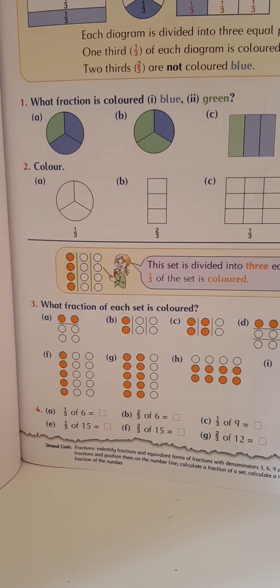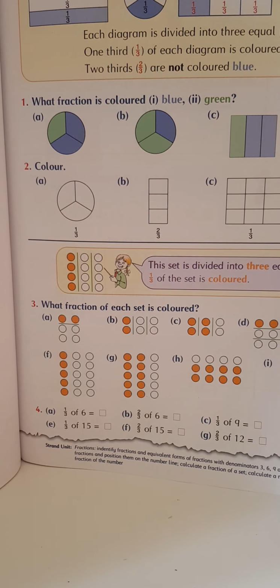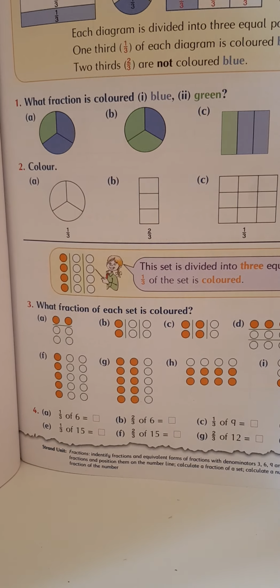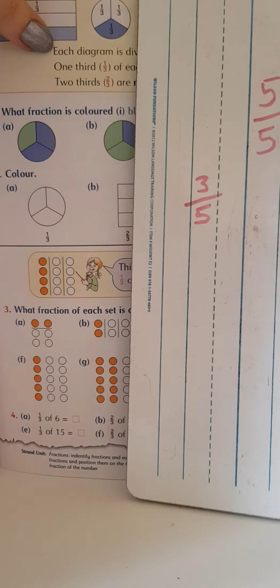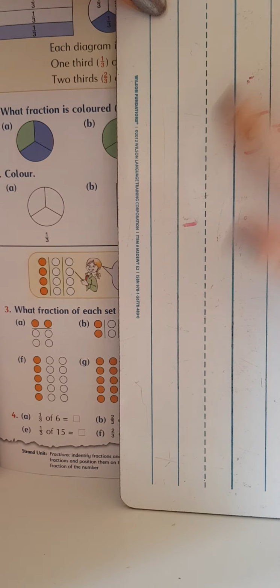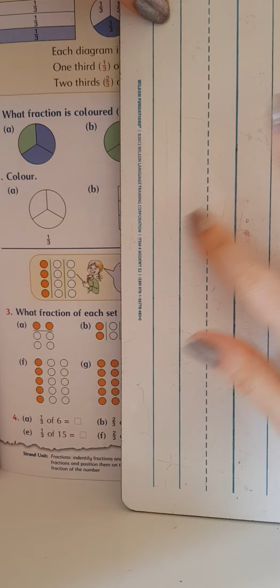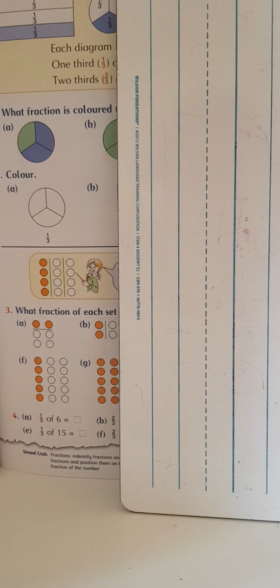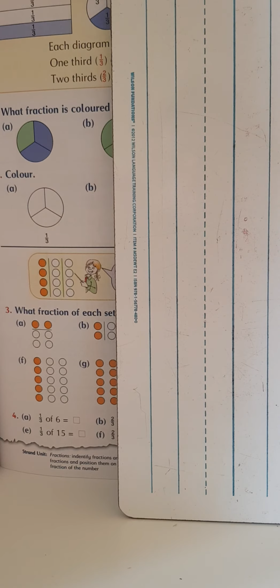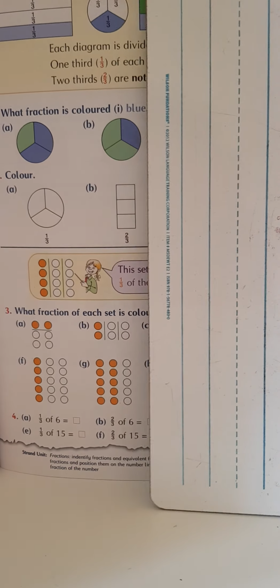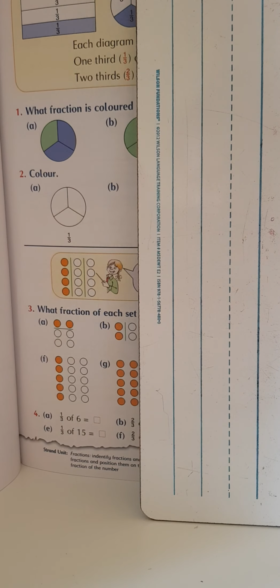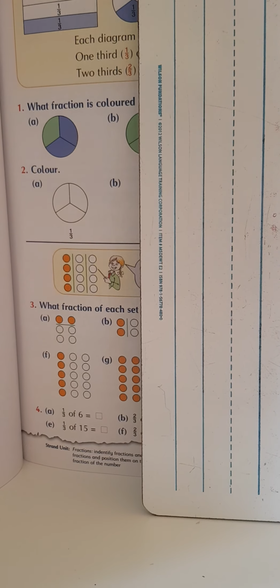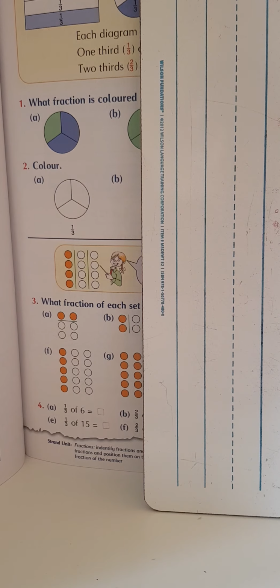So for question 1, it wants to know what part of the fraction is coloured firstly blue and then secondly green. I'm going to pretend this is a pizza, and they want to know what part is blue and what part is green.